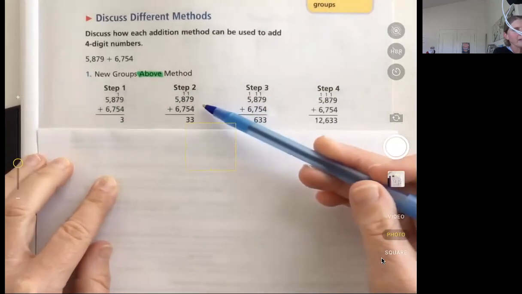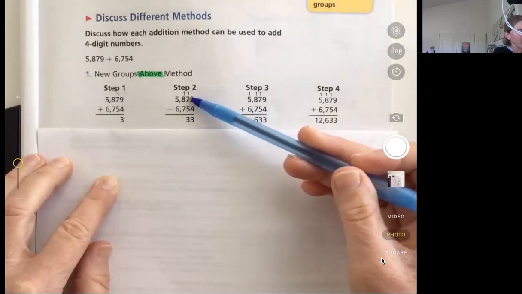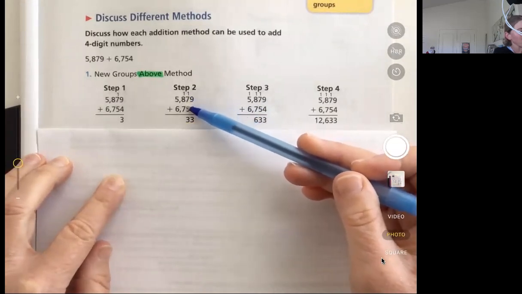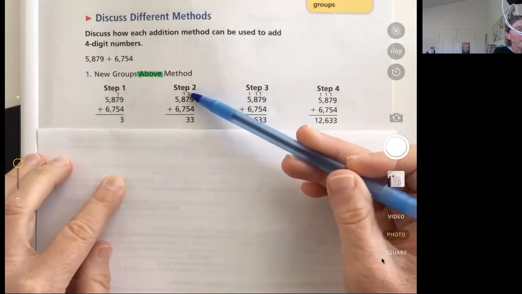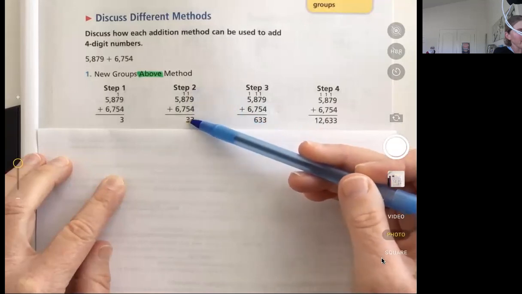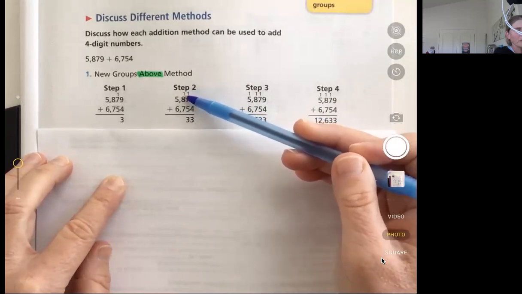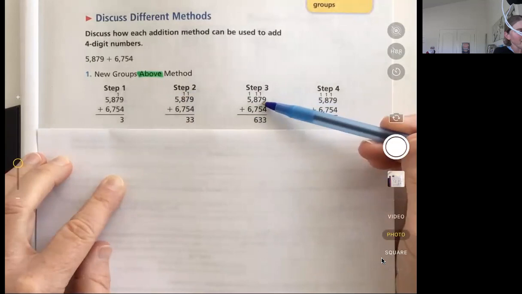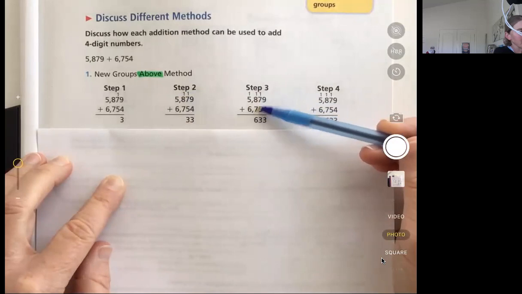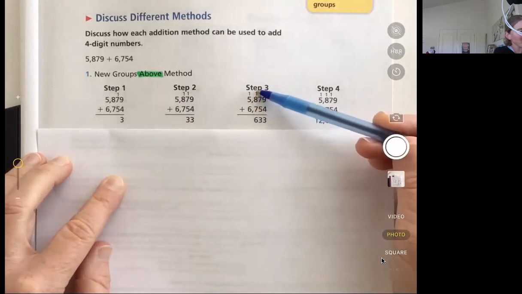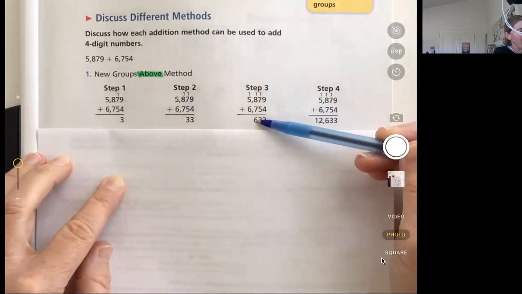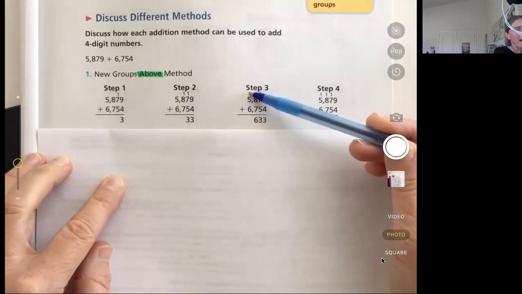Okay, let's move on to step 2. Now we're in the tens place. 7 plus 5 is 12. We had that new group up here. So 12 plus 1 is 13 again. The 3 goes down, and the new group now goes above the 8 in the hundreds place. Step 3, now we're in the hundreds place. 8 plus 7 is 15, plus our new group makes 16. The 6 goes down, and the new group goes above the 5 in the thousands place.